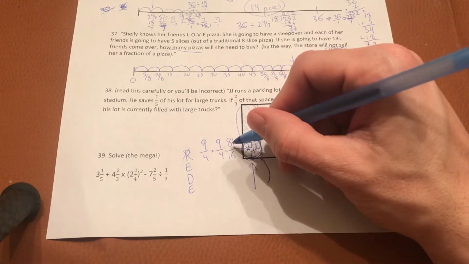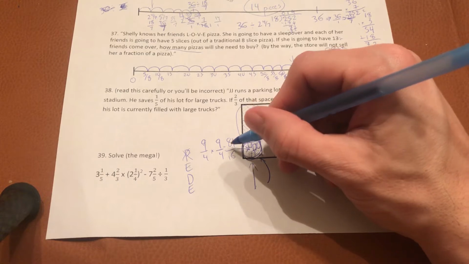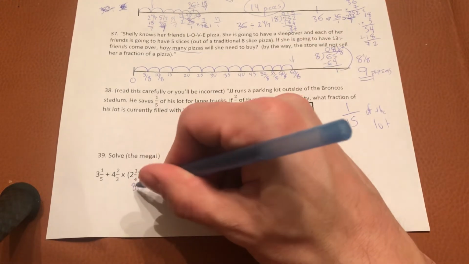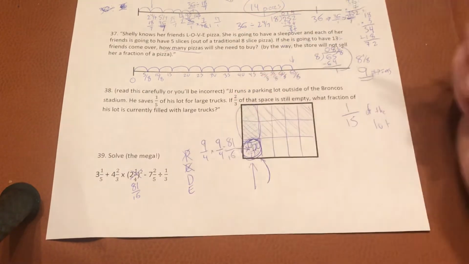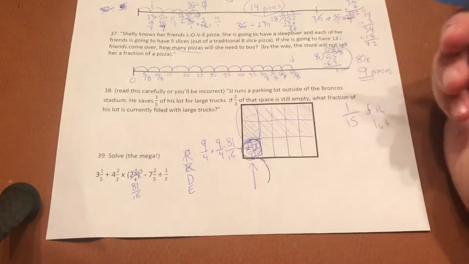I am going to leave it like that for now. Okay, so this becomes 81/16. Gone. So are there any more exponents? No. All right, next is difficult operations.